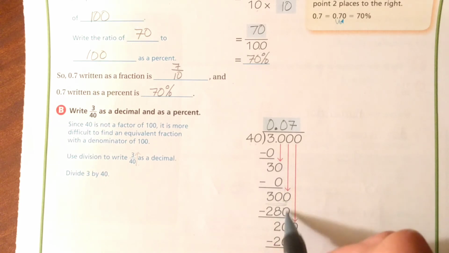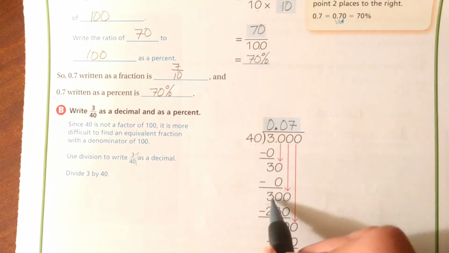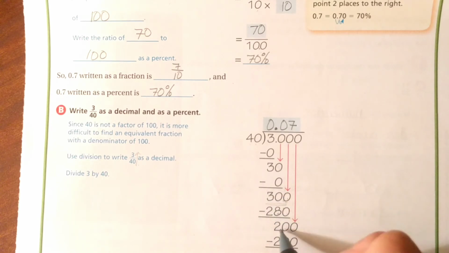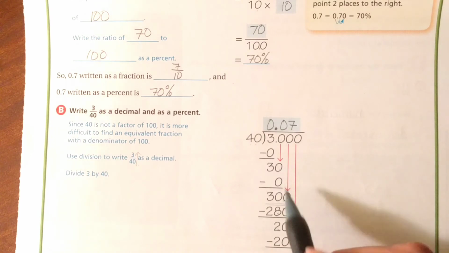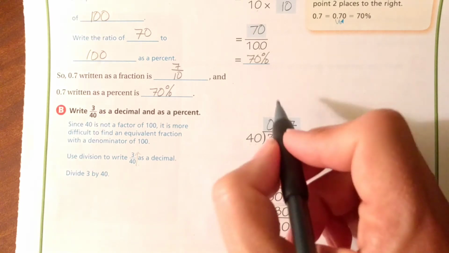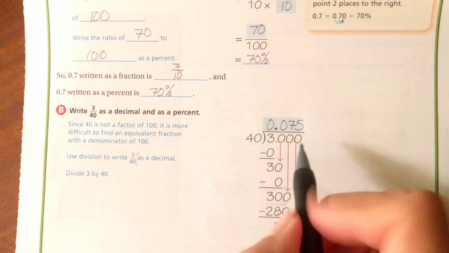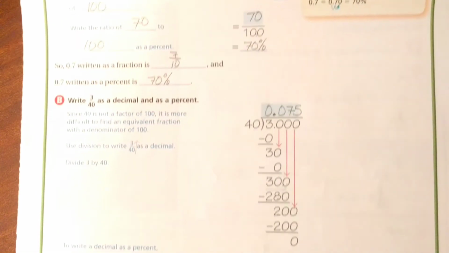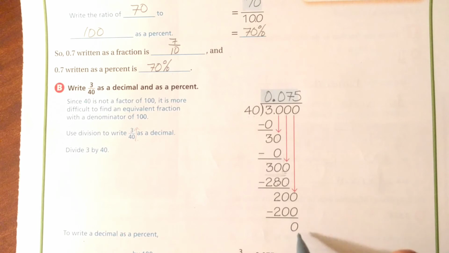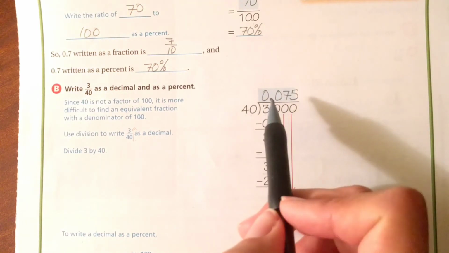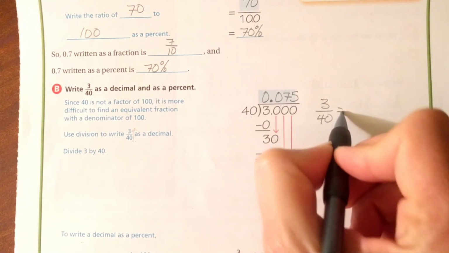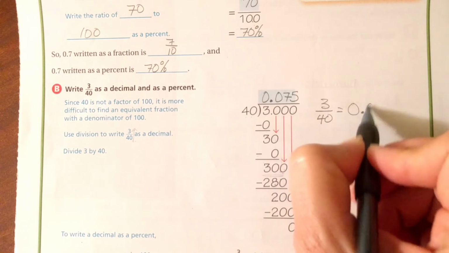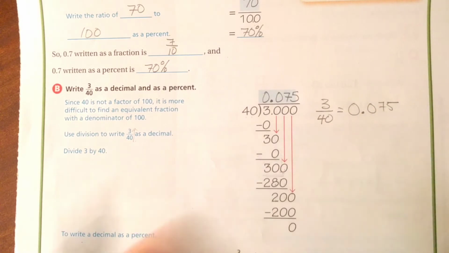Then we subtract: 0, 0, 30 take away 28 is 2. Bring down another 0. 40 goes into 200 5 times. Get that 5 right over that 0, which is 200, remainder of 0. All right, so now we have a decimal. So 3/40 is equal to 0 and 75 thousandths.